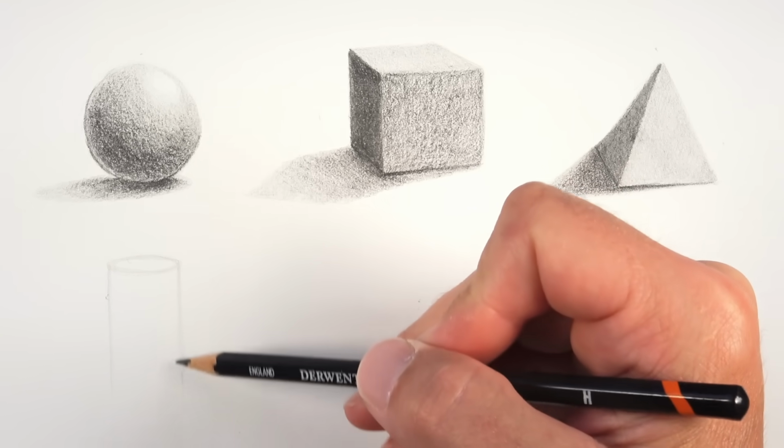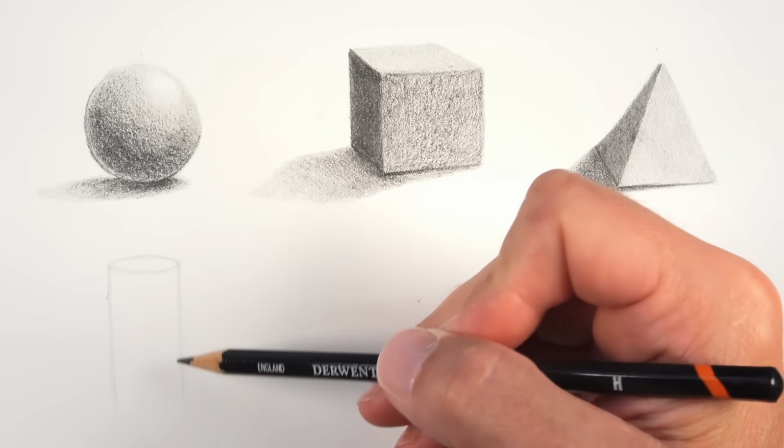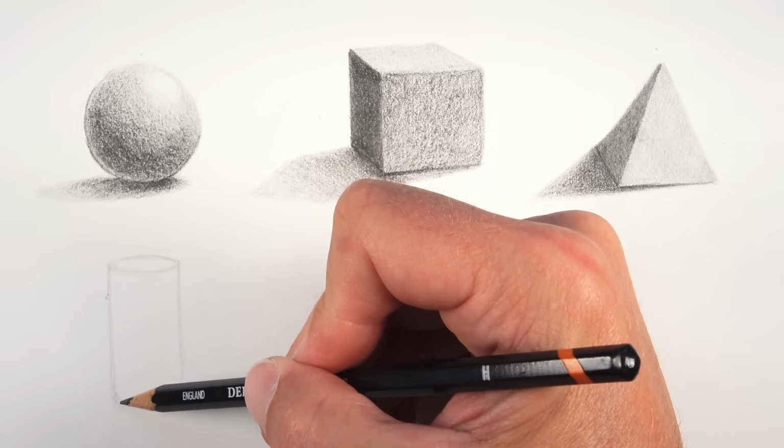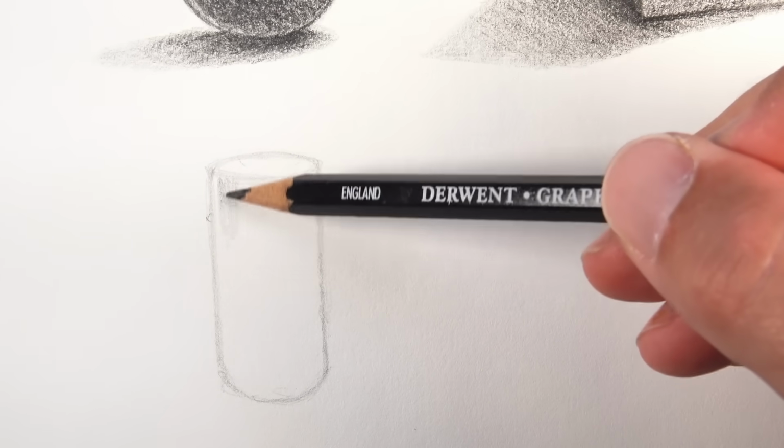We'll start by drawing an ellipse at the top and then two vertical lines down from each end of the ellipse. We'll make a curved bottom. A common mistake some folks make is making a straight line across the bottom, forgetting that the cylinder is round, so the bottom portion should be rounded as well.